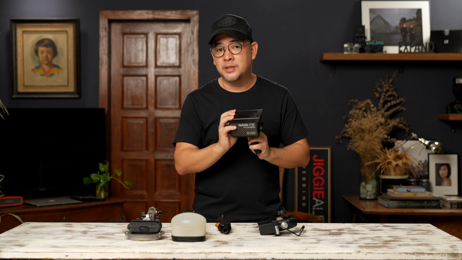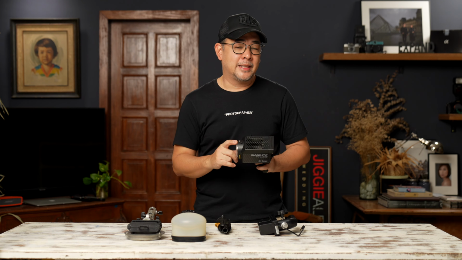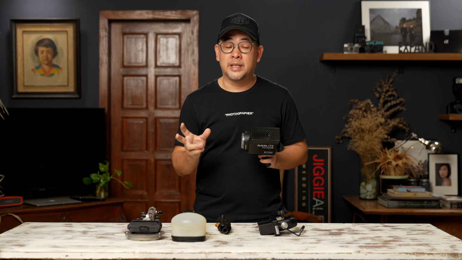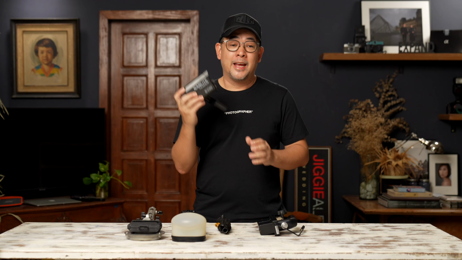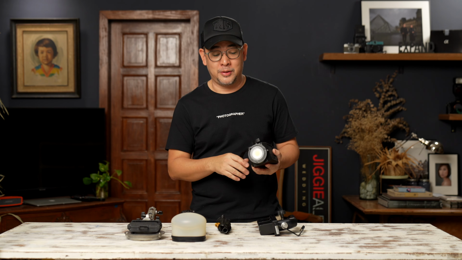So once again, I use this one whenever I don't need too much power. Normally that is at night, and it also helps that these lights are bicolor because I can adjust the color temperature on the fly to match the color of my existing ambient light. And this one is a lot easier to use because what you see is what you get.